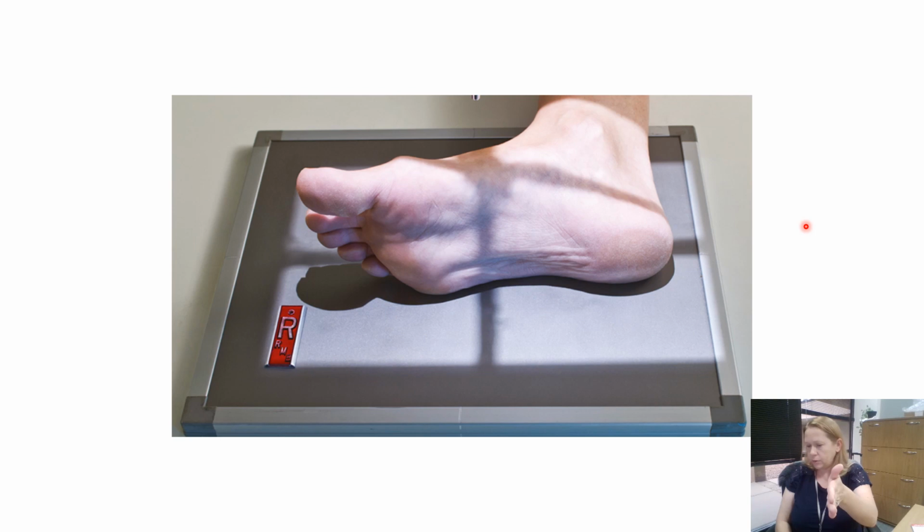Once you start doing a foot, you'll understand what I'm talking about. But sometimes these folks may need a washcloth underneath their toes of their feet because they sag, okay? And that is not lateral. We need them as lateral as possible.